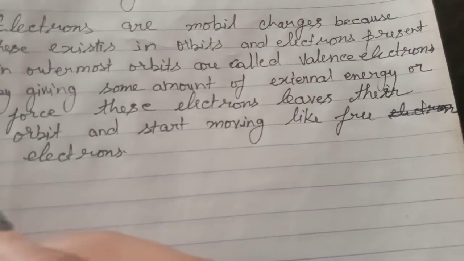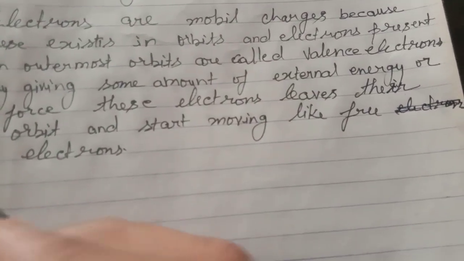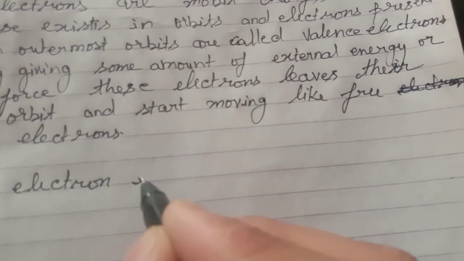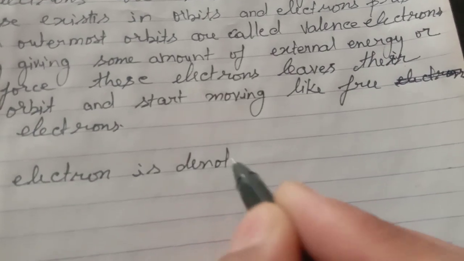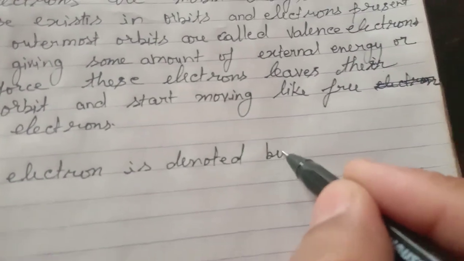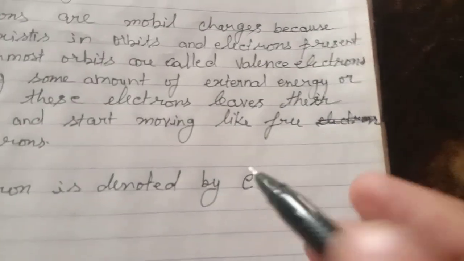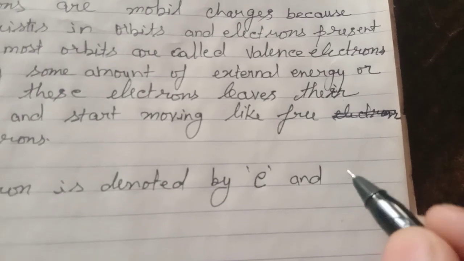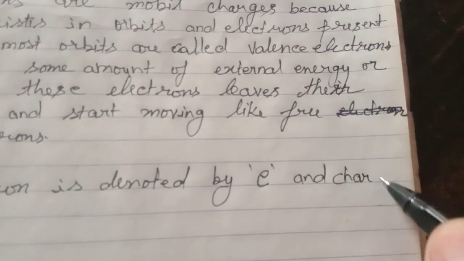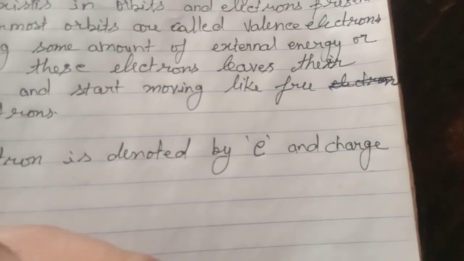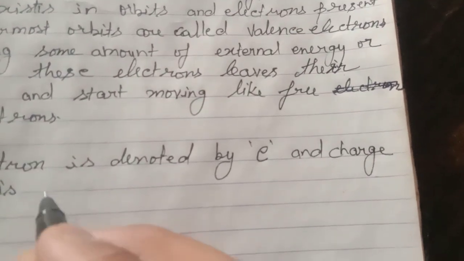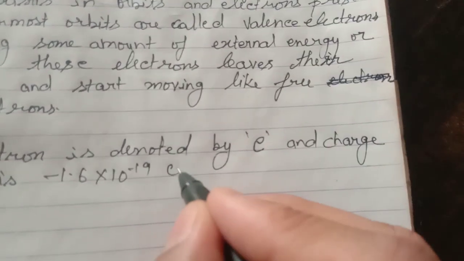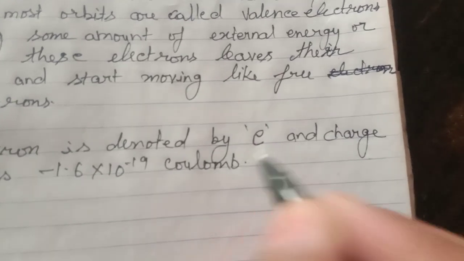Thus, an electron is denoted by e, and the charge on it is minus 1.6 into 10 to the power minus 19 coulomb.